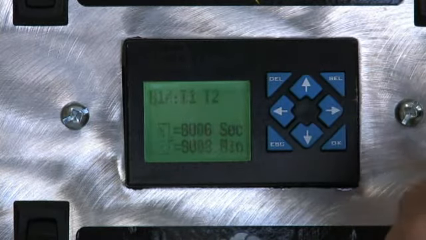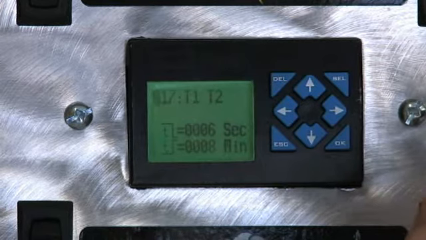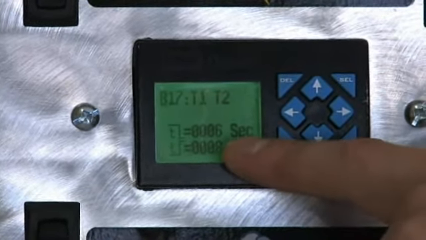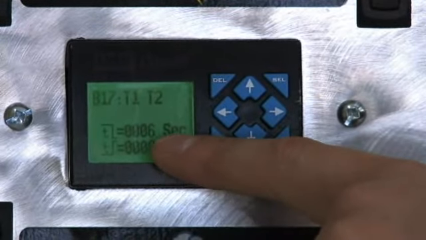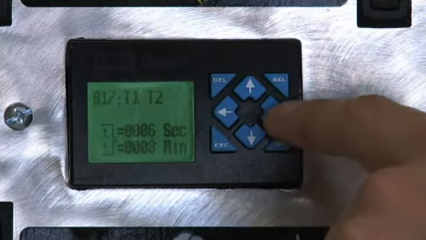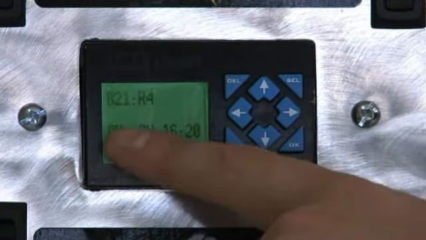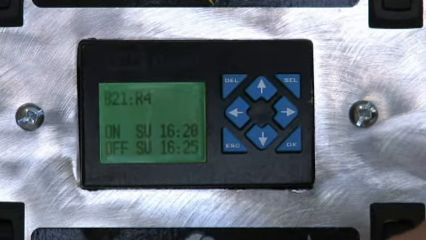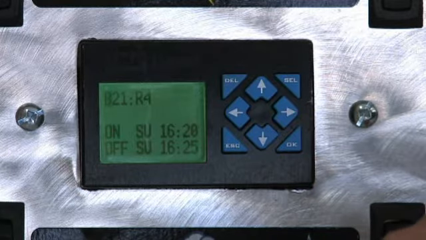Press the right arrow again, and we have B17, which does our CO2 injection. It is every 8 minutes for 6 seconds. And press the right arrow again. The next one we have is B21, which is our evening water schedule, which is on from 4:20 to 4:25.